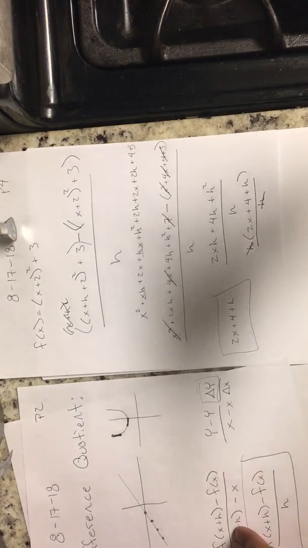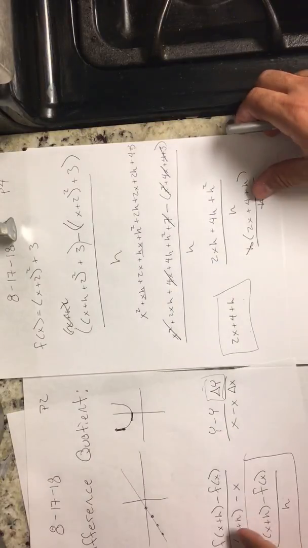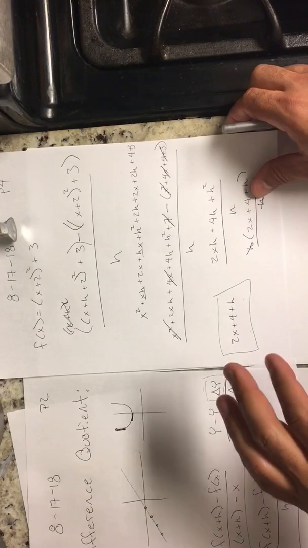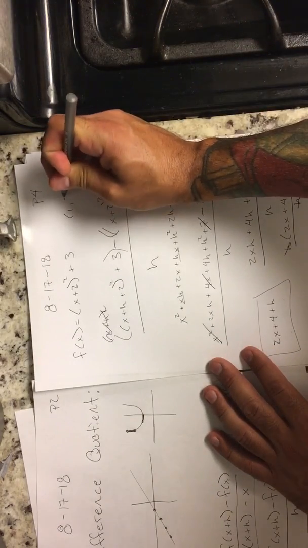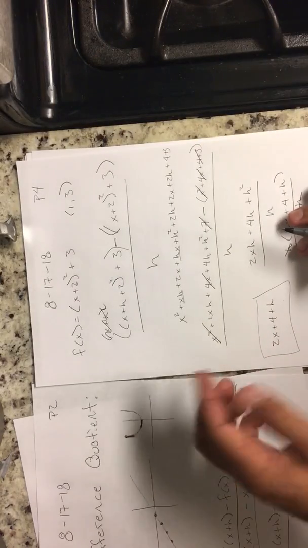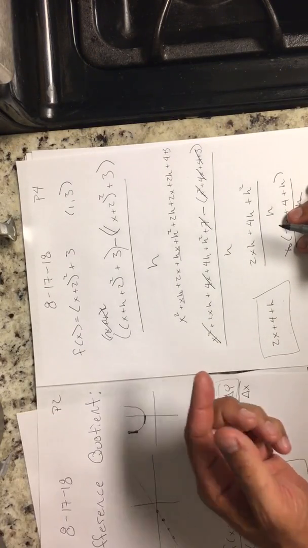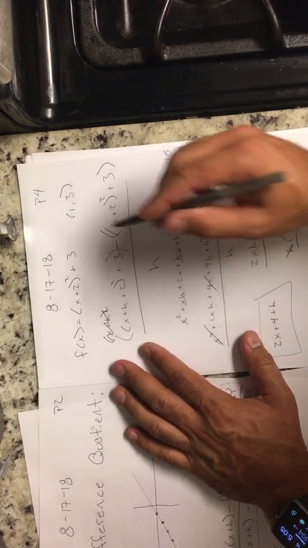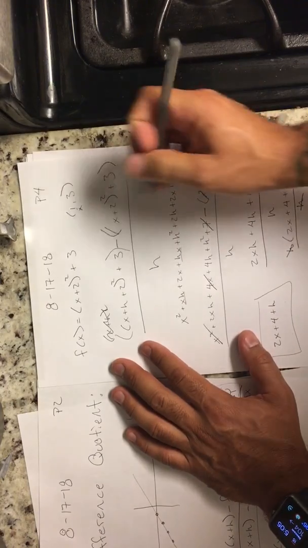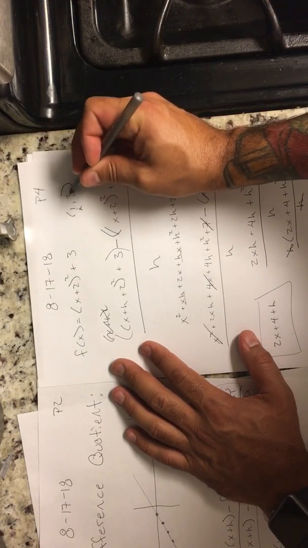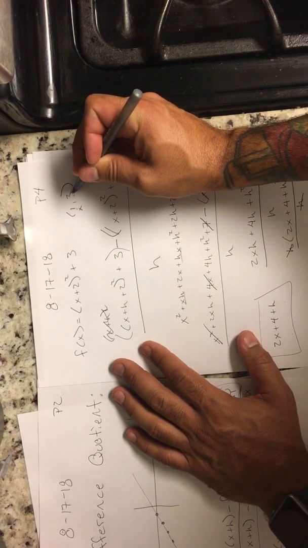But if it told me to do it over a certain interval, let's say the interval of 1 to 3, I would do that from the beginning instead of from the end. What I mean by that is, in this example, x equals 1. The difference between these two is h, because remember, this is x and this is x plus h.